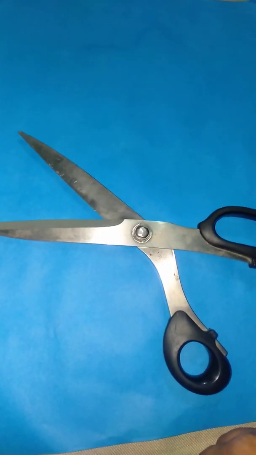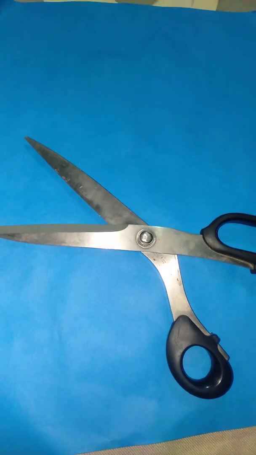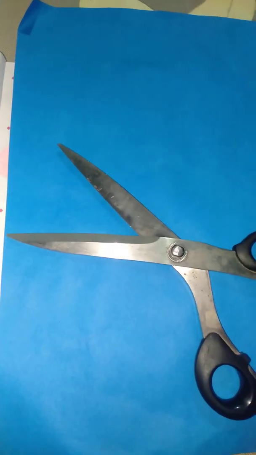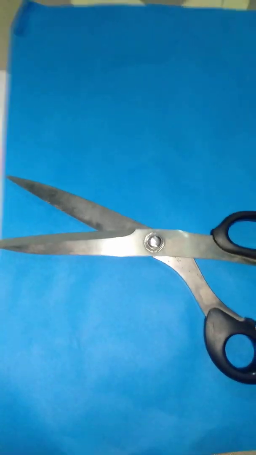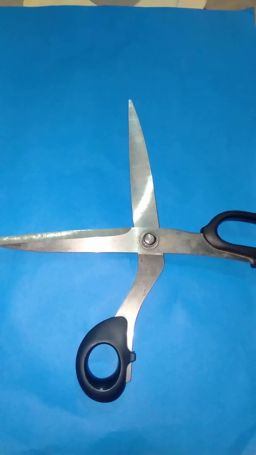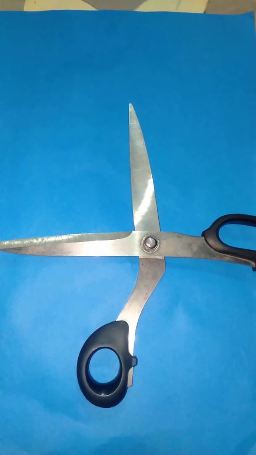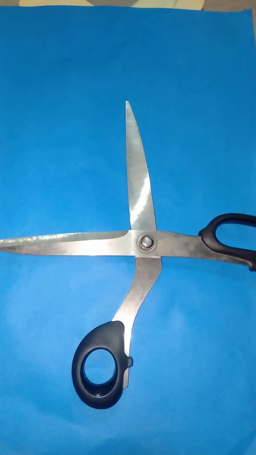Now I am going to teach you the obtuse angle. As we increase the distance between the tips of the blades, see, this is the right angle and now I am increasing the distance between the tips of the blades.